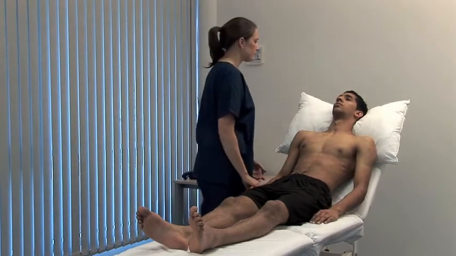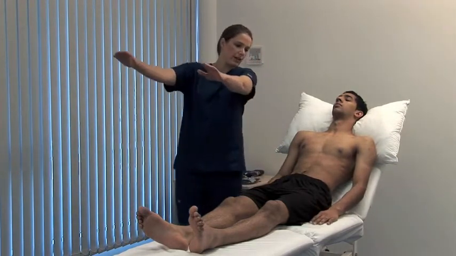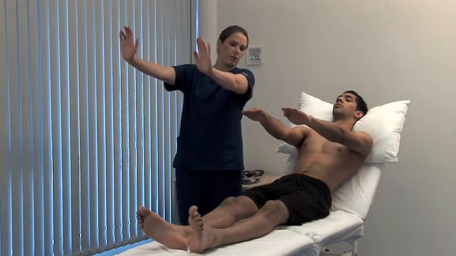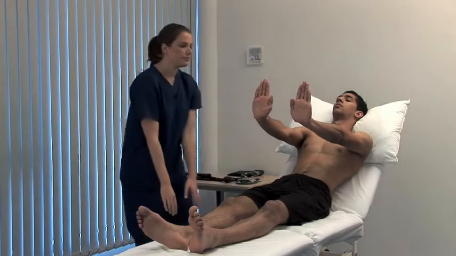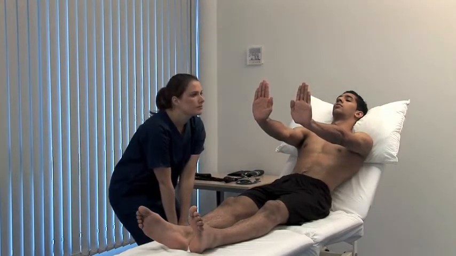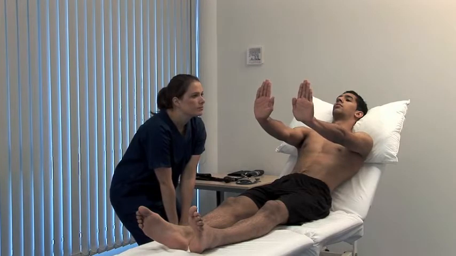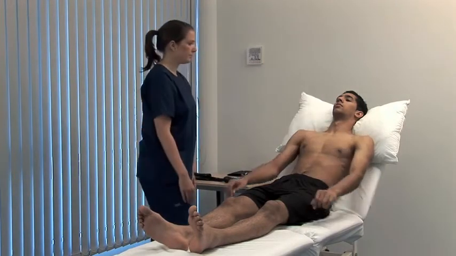Check for tremor in the hands. Could you hold your hands out for me? Bend your wrist back. Watch for a few seconds. A coarse, flapping tremor is seen with severe ventilatory failure and carbon dioxide retention.